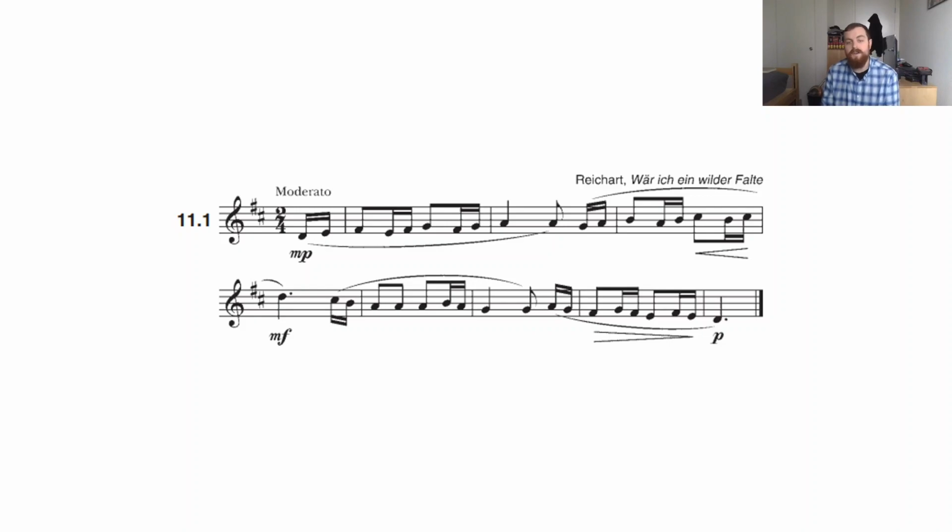Now, if you look at your first note and your last note and the key signature, you could probably figure out that this is in fact in D major. Okay, let's all sing D major, please. 1, 2, ready, go.